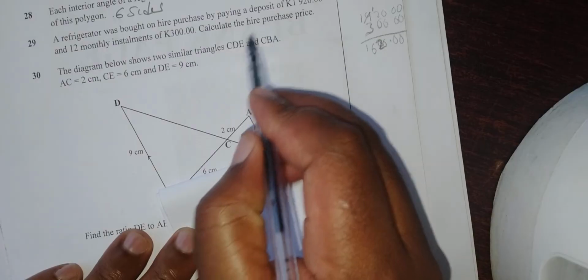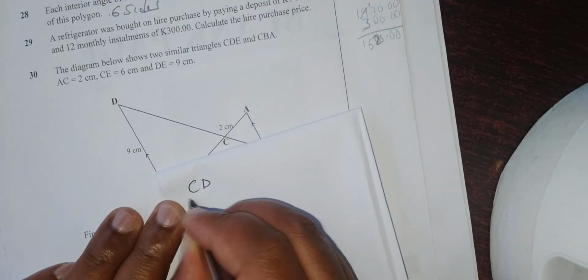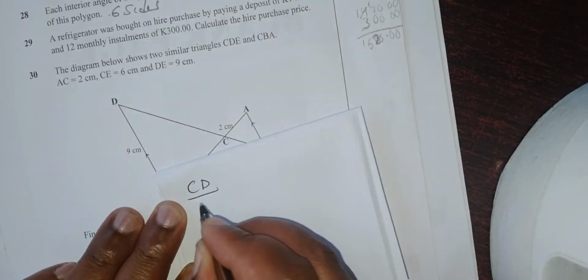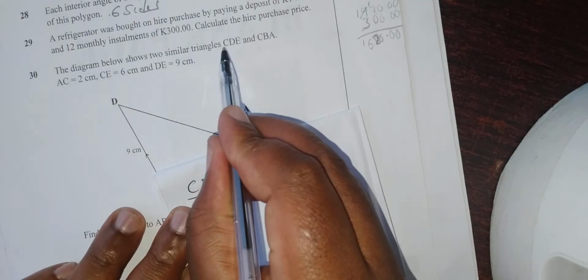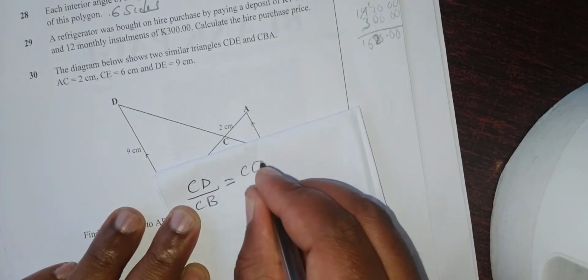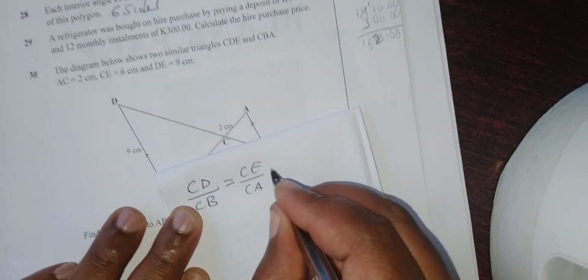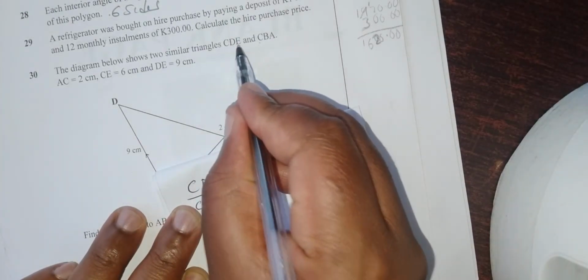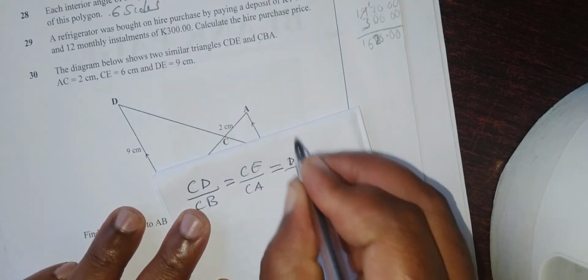Like the way these have been given, it means CD corresponds to CB. Then we can say CE should correspond to CA. And this means that DE, the last one, should correspond to BA.